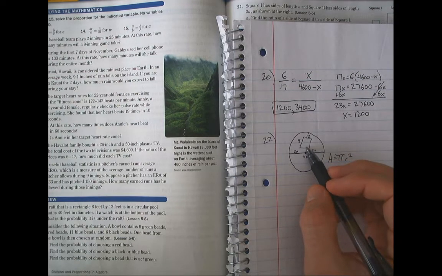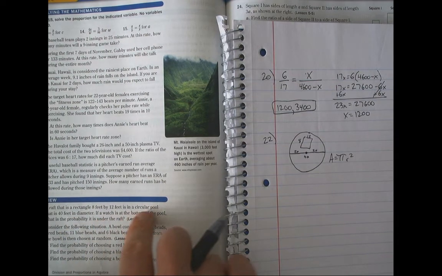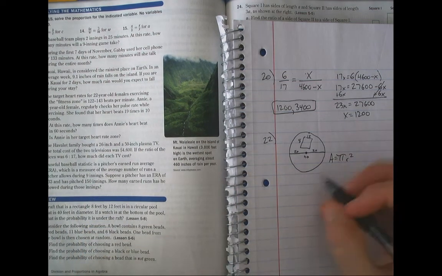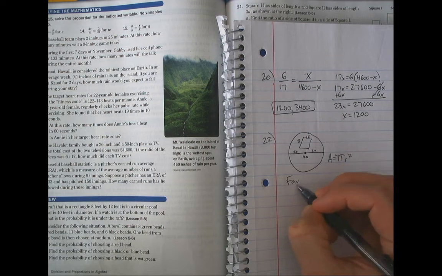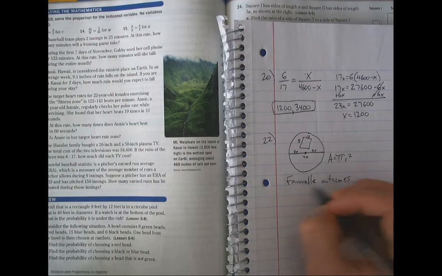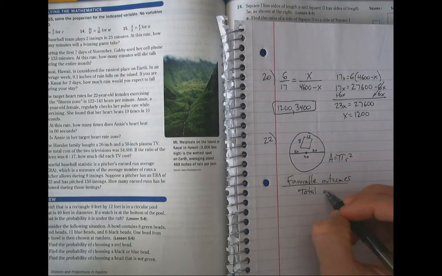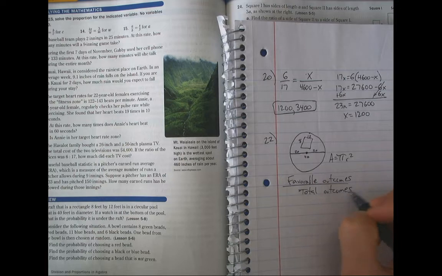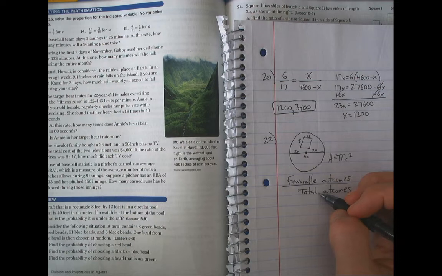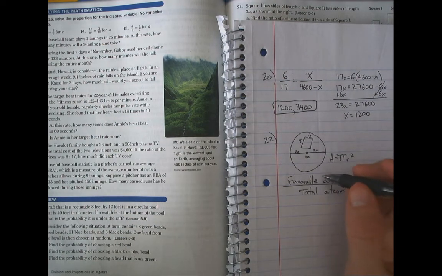So we're going to also need the area of this, because what they're going to ask us here is, if a watch is at the bottom of the pool, what's the probability? So probability, we're going to compare our favorable outcomes to the total outcomes. Flipping a coin and getting heads. The favorable outcome is heads. The total outcomes is 2. So it's 1 to 2. Rolling a dice, trying to get a 5. Favorable outcomes, there's only one way to get a 5 out of a total of 6. So that's how you do your probability, favorable outcomes over total outcomes.